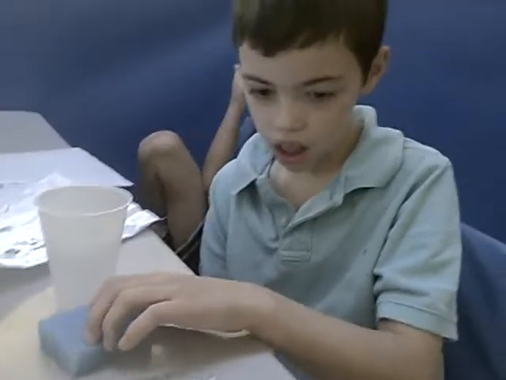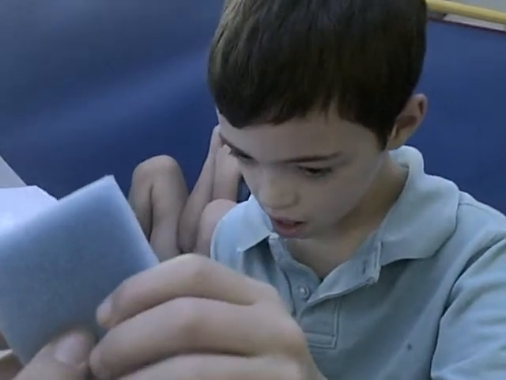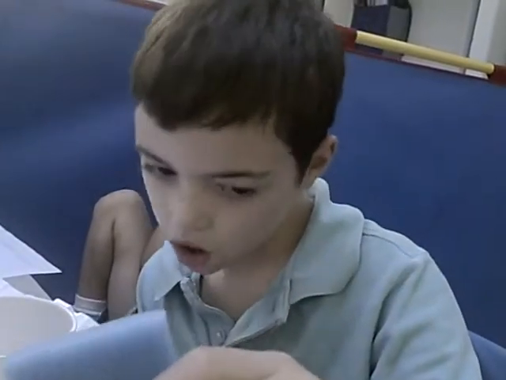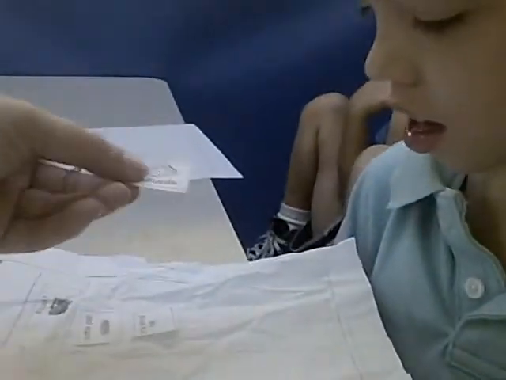All right. Do you think that the sponge will sink or float? It is a sponge. Do you think it will sink or float? Float? Okay, put it in and see. You were right. It's floating. Very good. So let's put the picture of the sponge under float. The sponge floats.